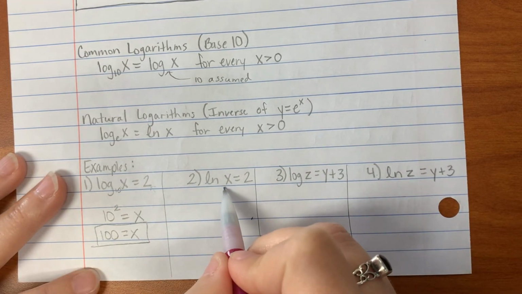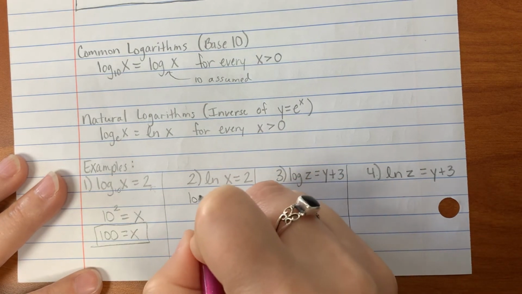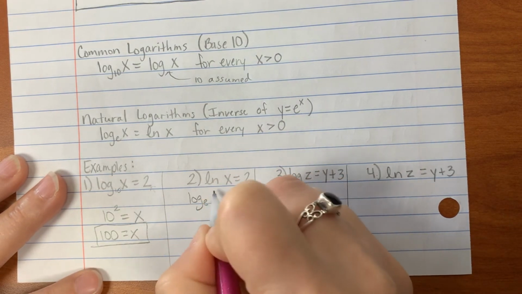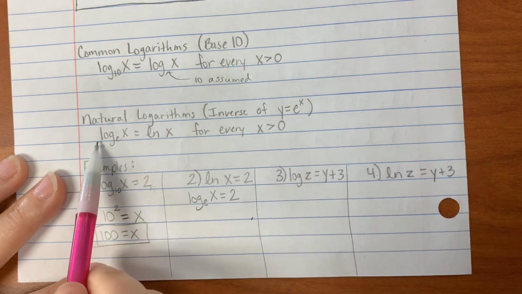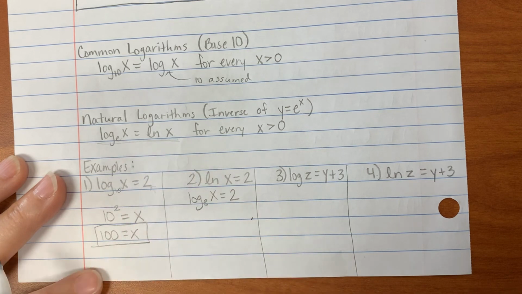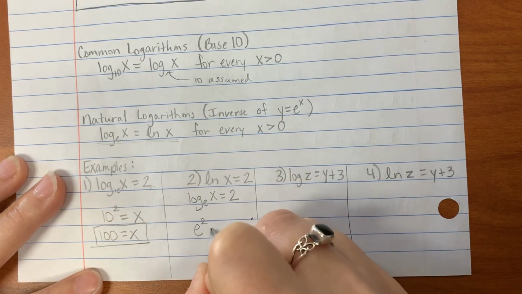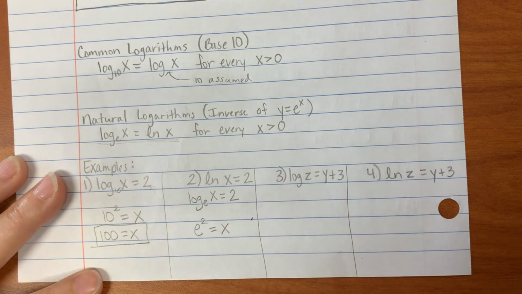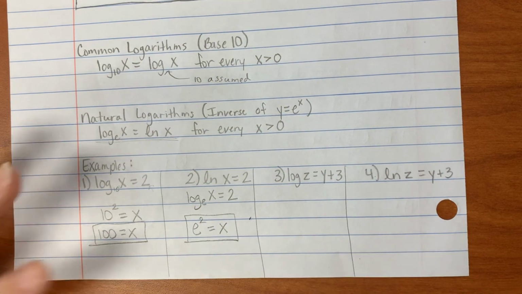Okay, a natural log one. This is the same thing as saying log base e of x equals 2. So I just rewrote it using this rule. Okay, well that means e to the second power equals x. So that's my answer. X equals e squared.